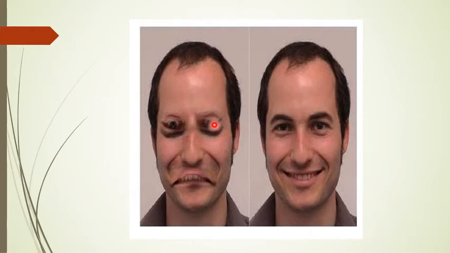In the second picture, we can see that the lips have been turned upside down, and also the eyes have been turned upside down. This is called the Thatcher effect.